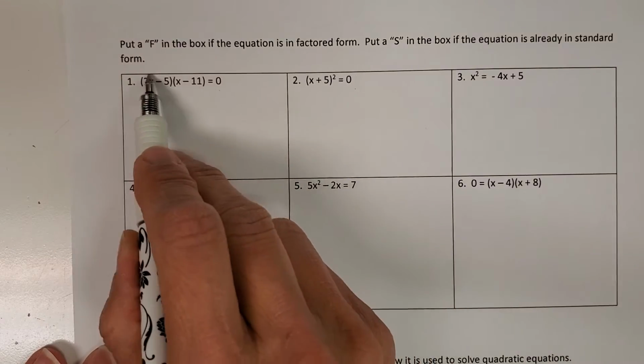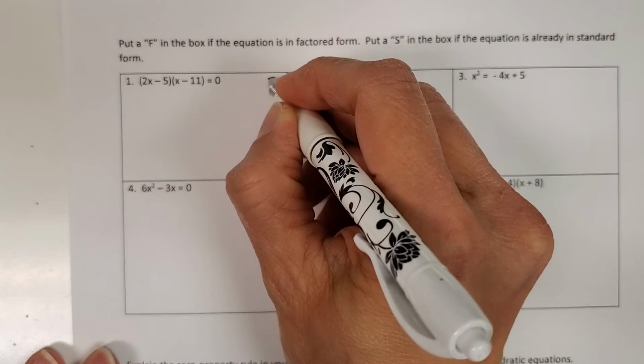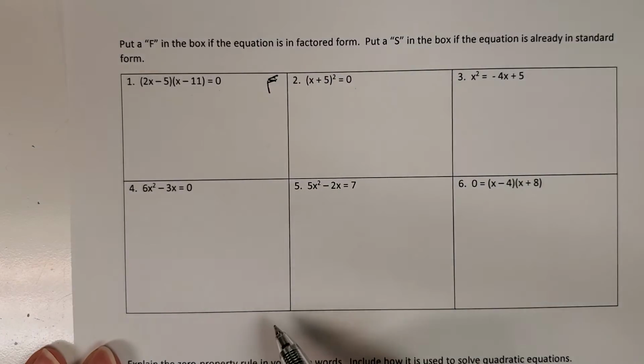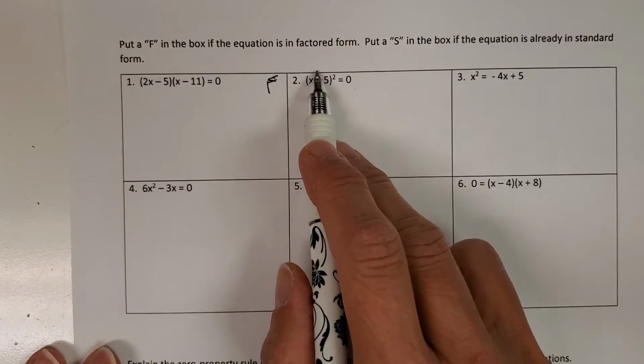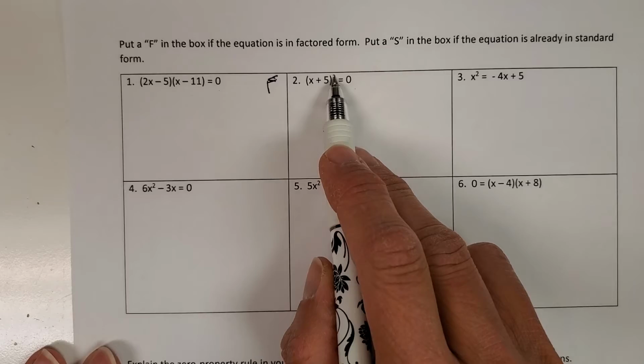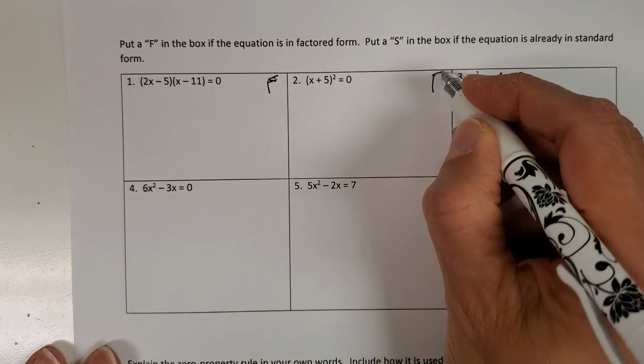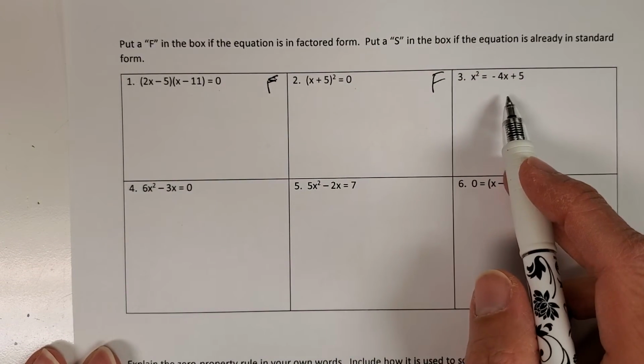I'm going to go ahead and tell you, I'm just going to write it up here. So is this in factored form? Yes. I have two parentheses. That's in factored form. Is this one in factored form? Yes. I have two parentheses. I can't see both sets, but that's because of that squared, but that's definitely in factored form.